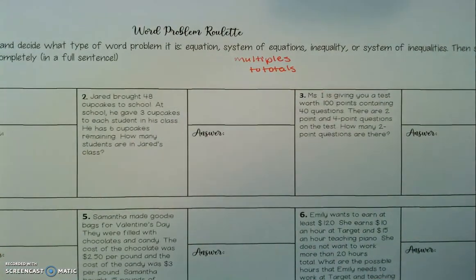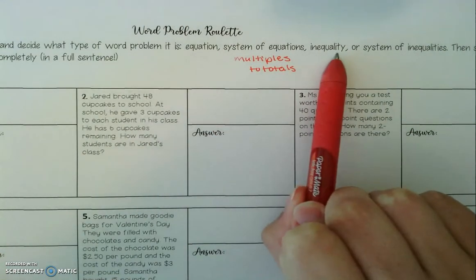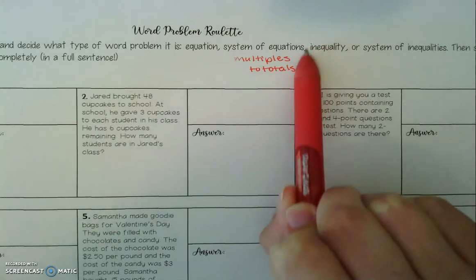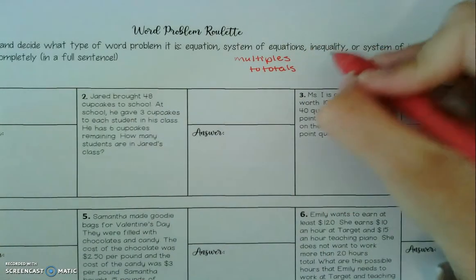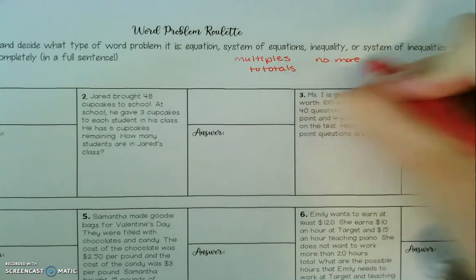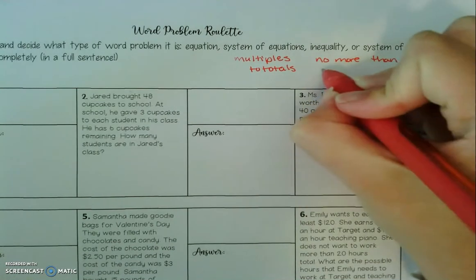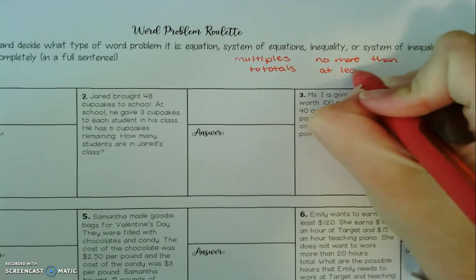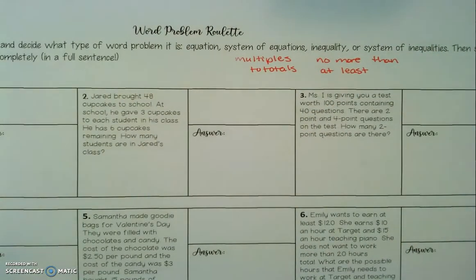Then the difference between equations and inequalities is that inequalities have key words, like no more than, at least is another big one. Those types of words tell us that we're dealing with a range, not exactly one number. Equations and systems of equations are dealing with exactly one number.